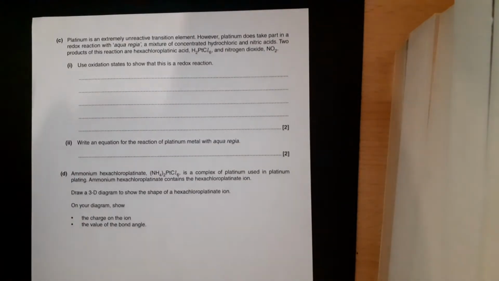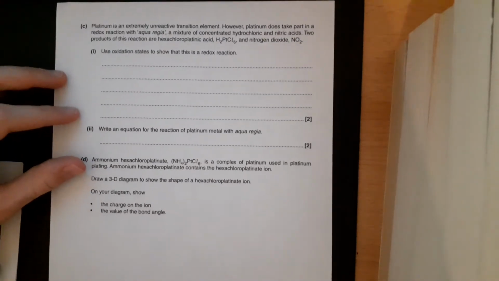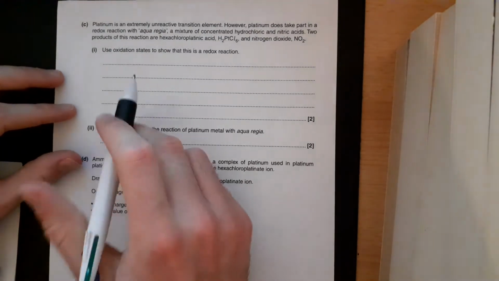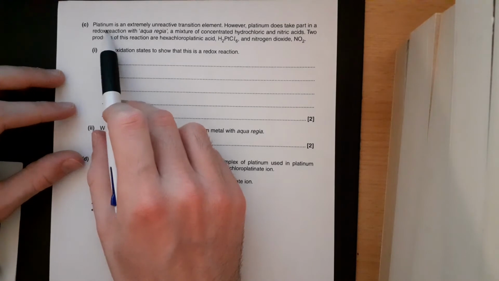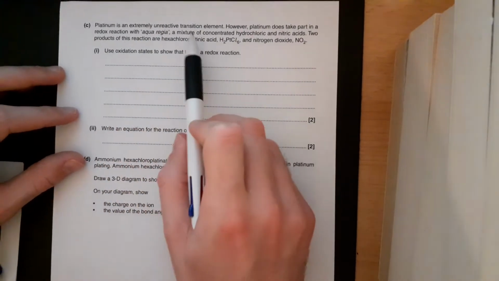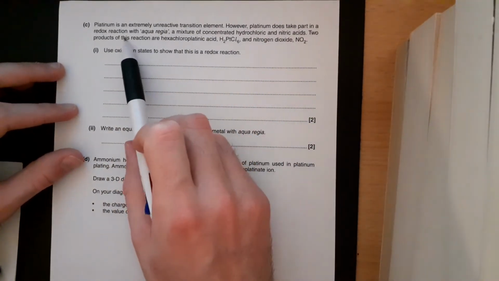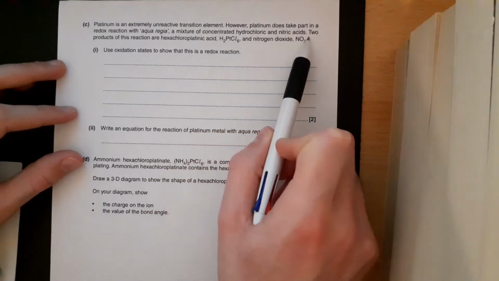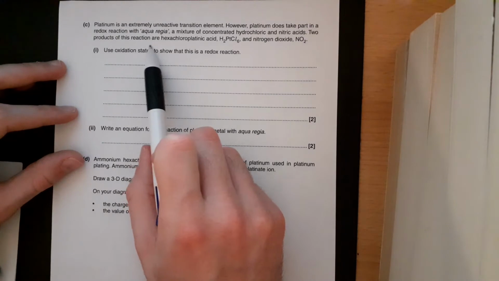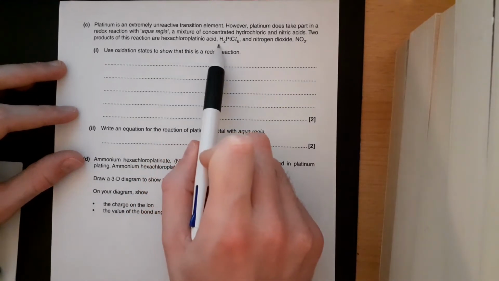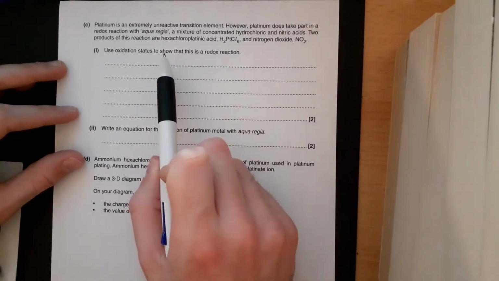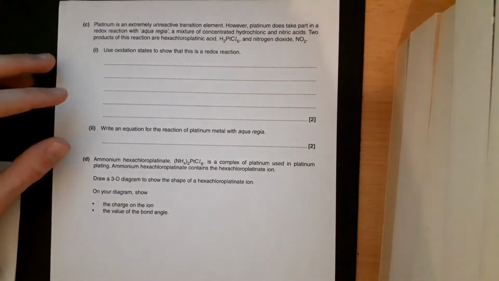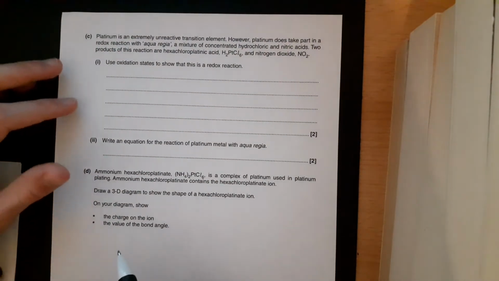Okay, right. This question then, I think, requires a little bit more thought. This is not straight out of the book. So what it's saying here: platinum is an extremely unreactive transition element, but it does take part in a redox reaction with aqua regia, a mixture of concentrated hydrochloric and nitric acids. Two products of this reaction are hexachloroplatinic acid and nitrogen dioxide. Use oxidation states to show that this is a redox reaction.